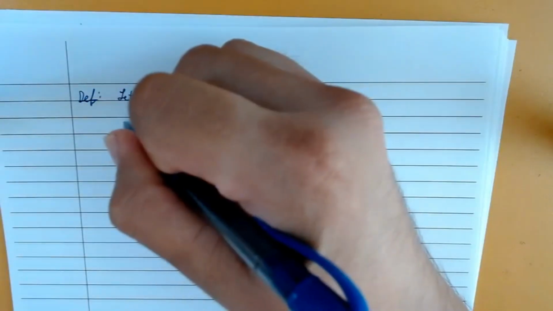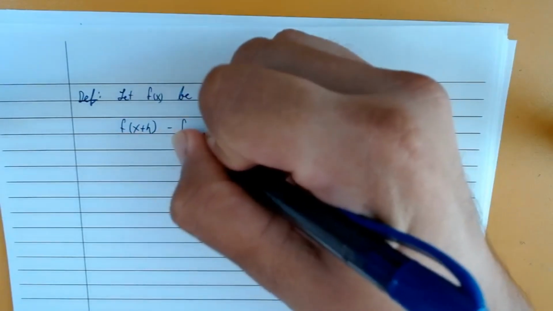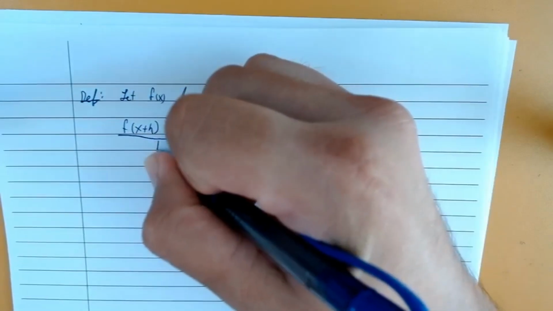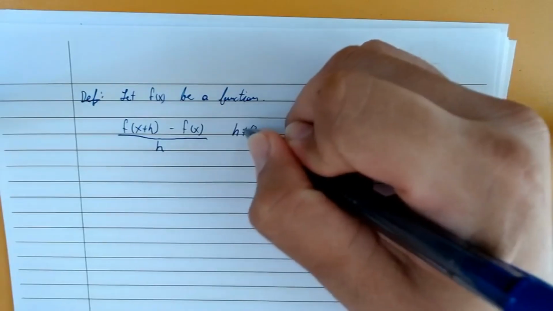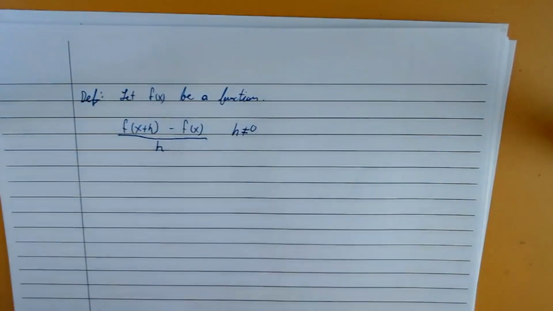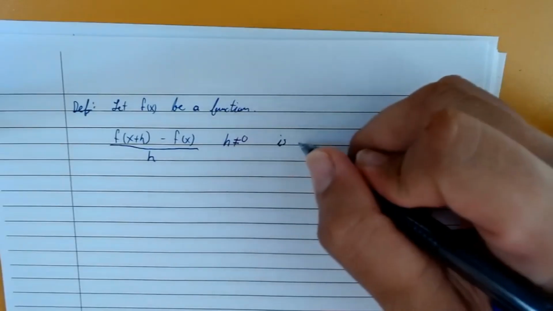Then the expression f of x plus h minus f of x over h, where h is any number other than 0, because dividing by 0 would make this undefined, is called the difference quotient of the function f.